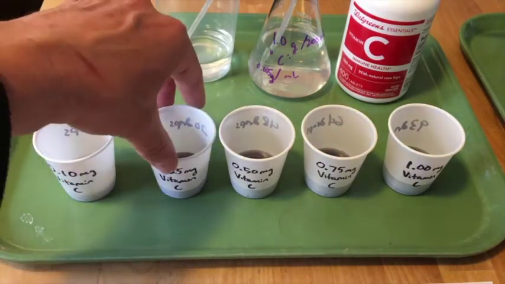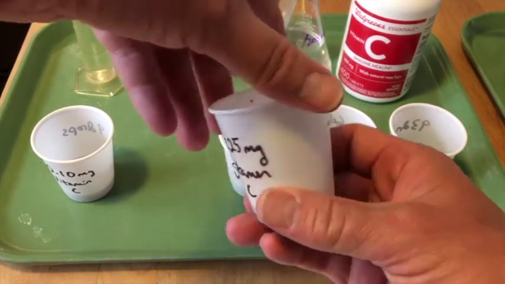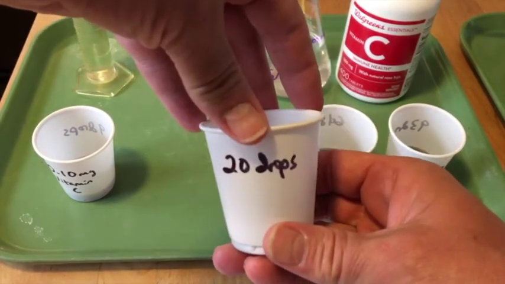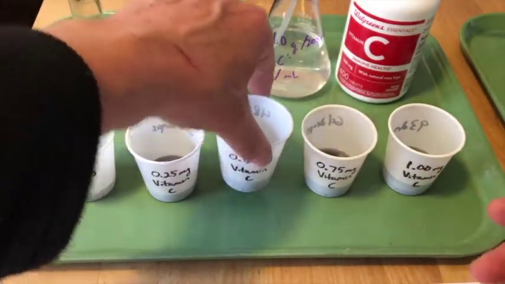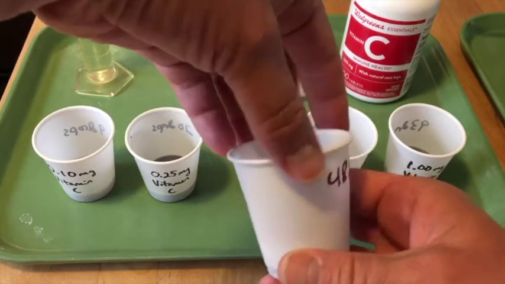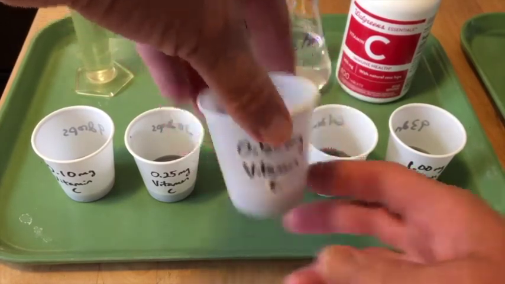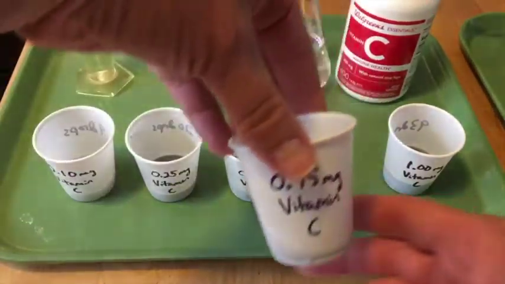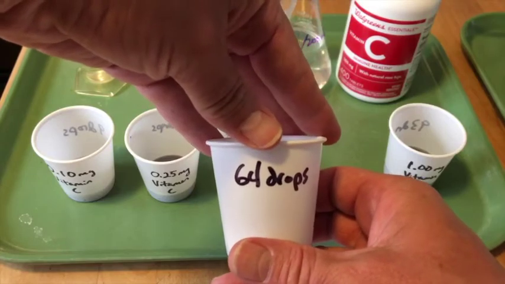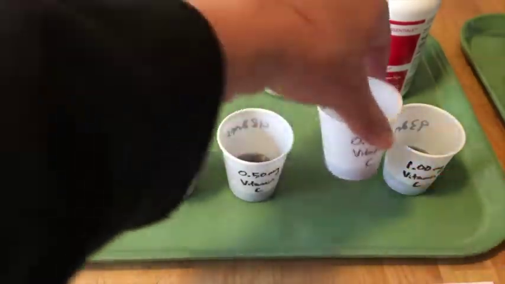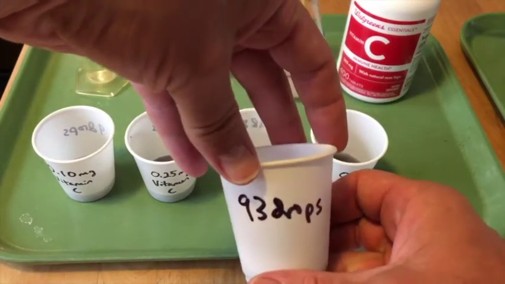And then the next one, 0.25 milligrams. This one took more drops. It took 20 drops to reach the end point. And then the next one, 0.5, it took 48 drops to reach the end point. And 0.75 milligrams took 64 drops. And the 1 milligram sample took 93 drops.